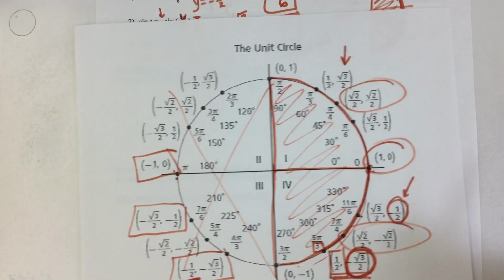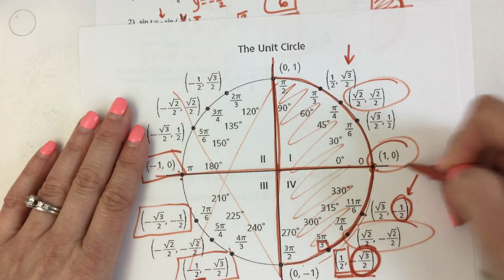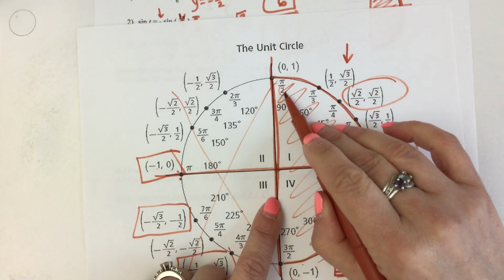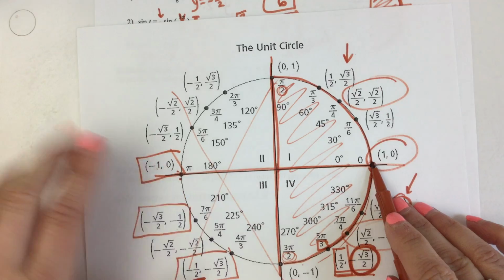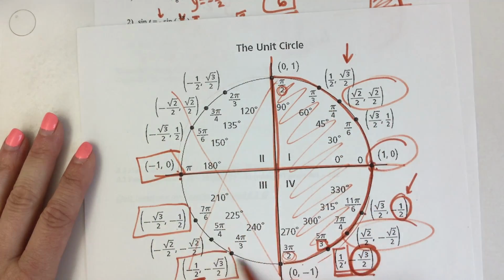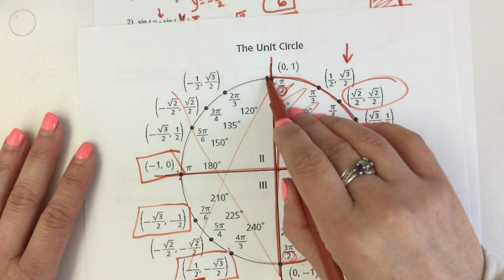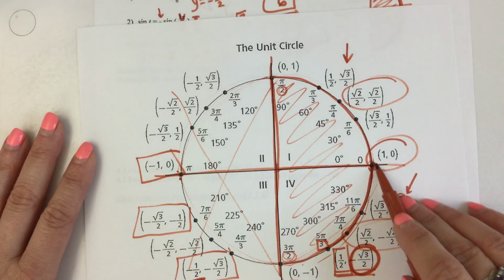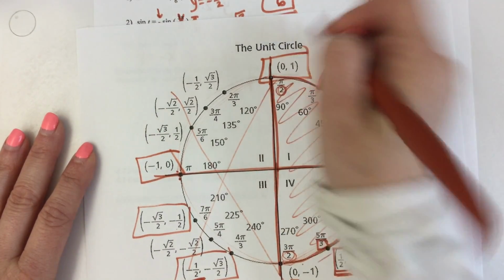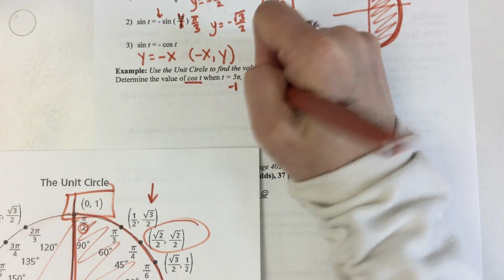17 pi over 2. When you're doing pi over 2, that's where you have to include both the x and the y-axis, because notice this is where you have your denominators of 2 occurring. So if I'm going 17, here's 1 pi over 2, 2, 3, 4, 5, 6, 7, 8, 9, 10, 11, 12, 13, 14, 15, 16, 17. 17 pi over 2 would end right here. The cosine, the x value, is 0.